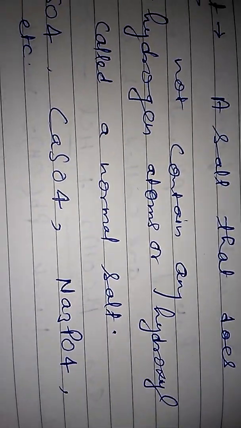You can see the examples are given here. First one is sodium sulfate, Na2SO4. Second one is calcium sulfate, CaSO4. Third one is Na3PO4, sodium phosphate. Fourth one is potassium phosphate, etc.